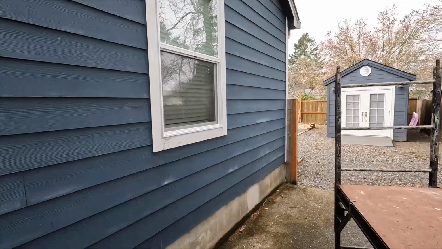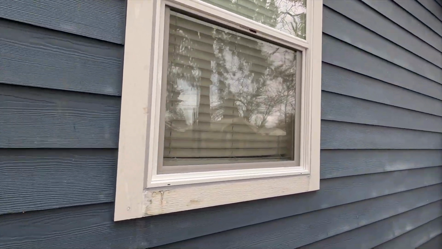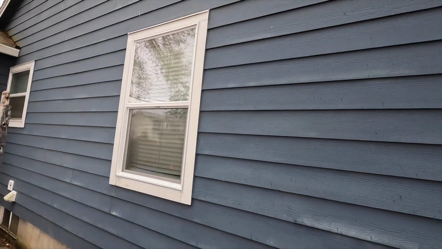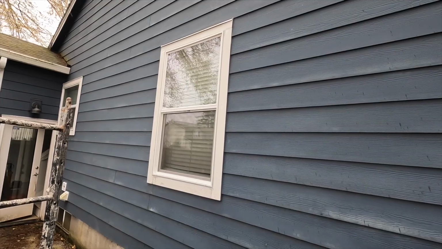We are finished up. The rain slowed us down a little bit, but we got her all caulked out. Patched up the holes from the screws on the siding there with a trim board. So we are done. Looks really good. Glad it worked out. Glad we were able to get it in and put this one to bed.